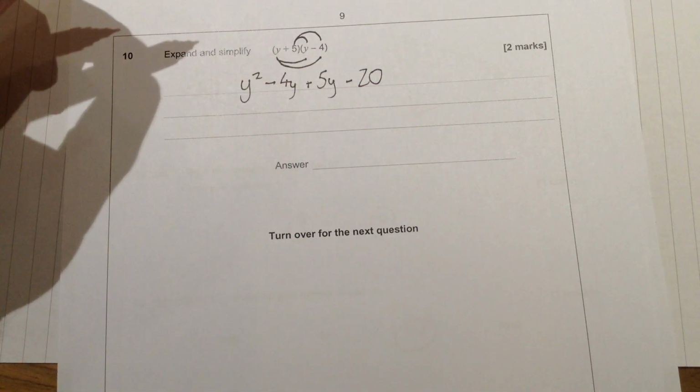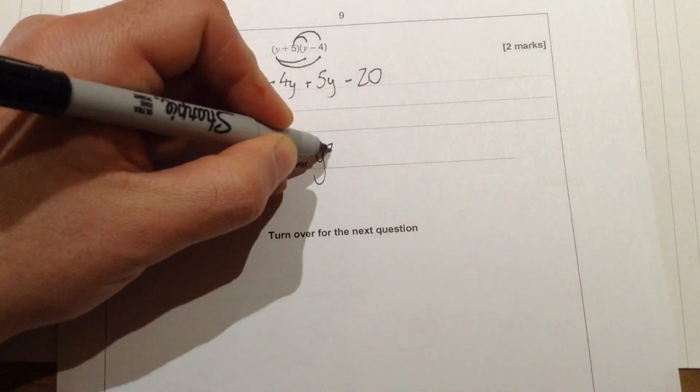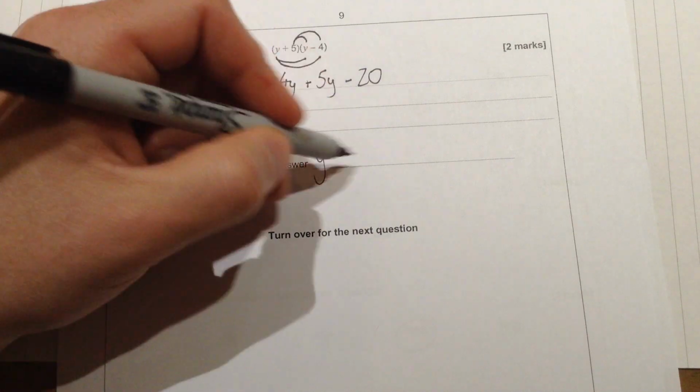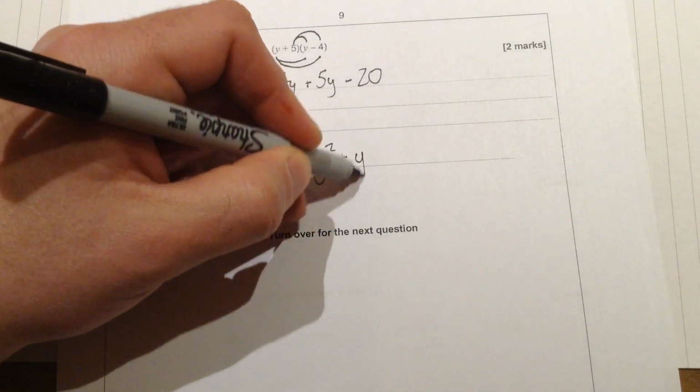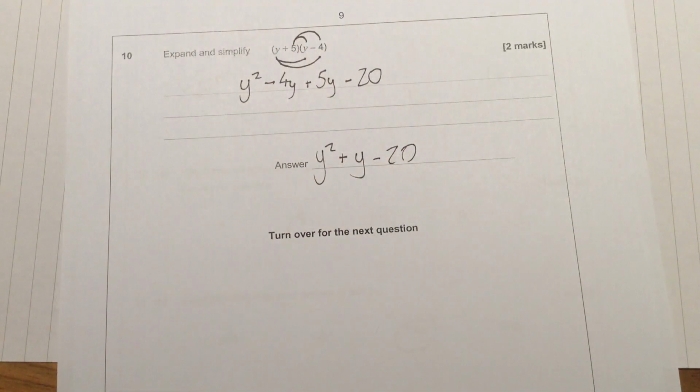That gets us 1 for expanding. Then to simplify we would have y squared minus 4 plus 5 is 1, but we wouldn't write 1y, we would just have to put y and then minus 20 at the end.